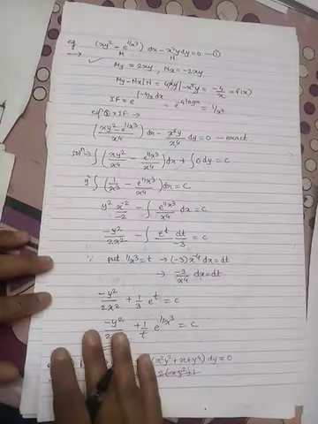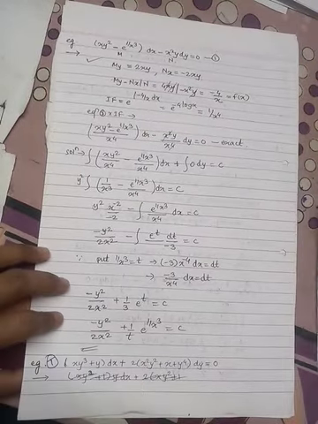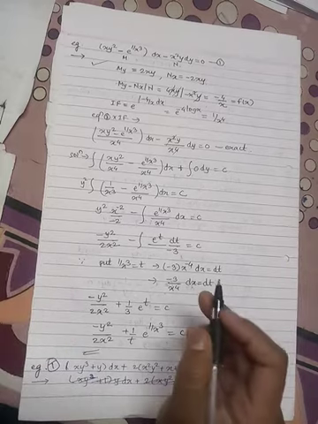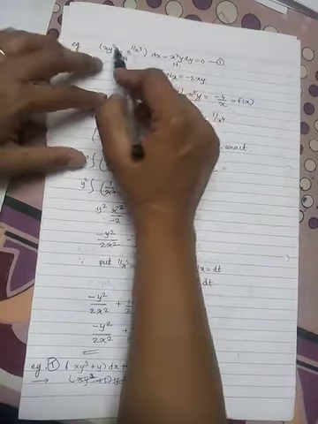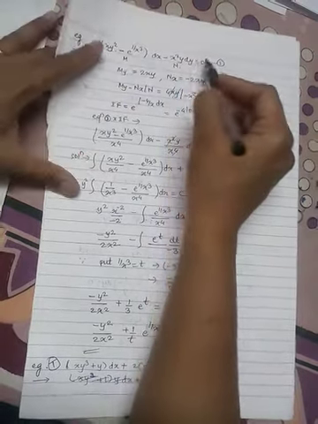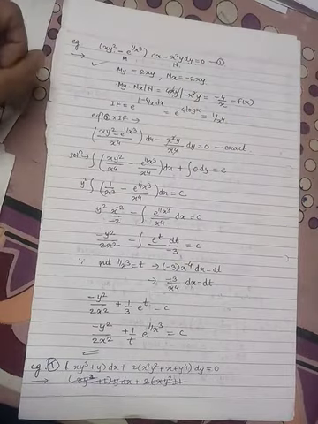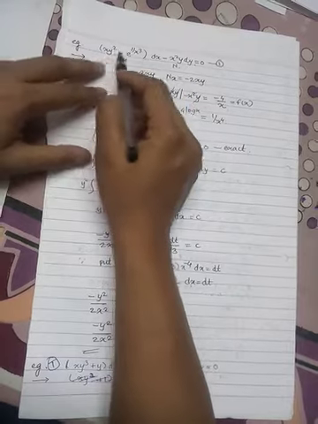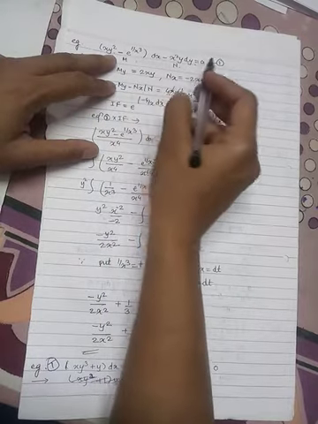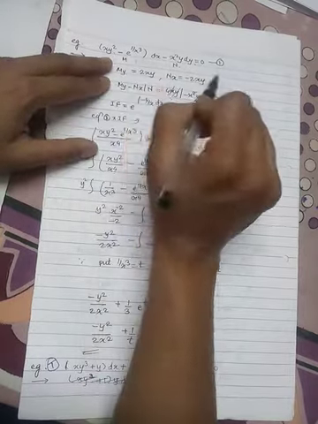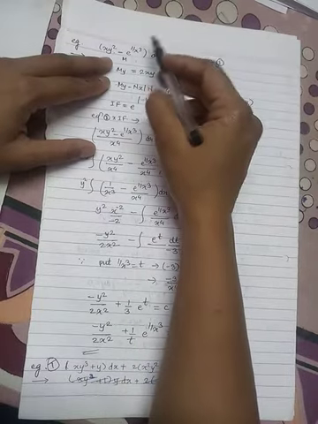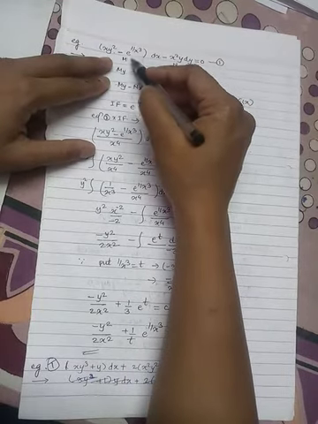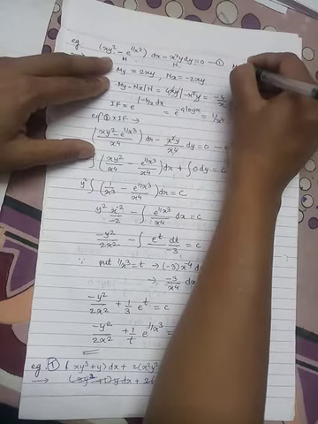Next is the equation with dx dy in numerator, so check for the exact or non-exact condition. So here, compare this given equation with M dx plus N dy equal to 0.